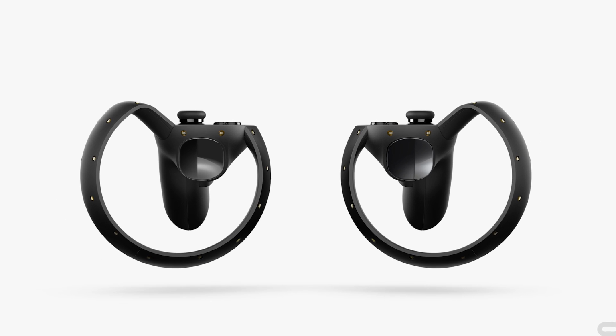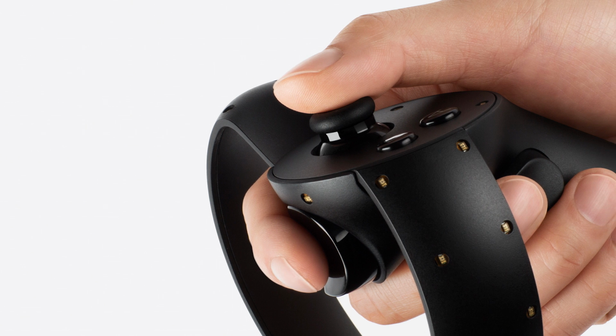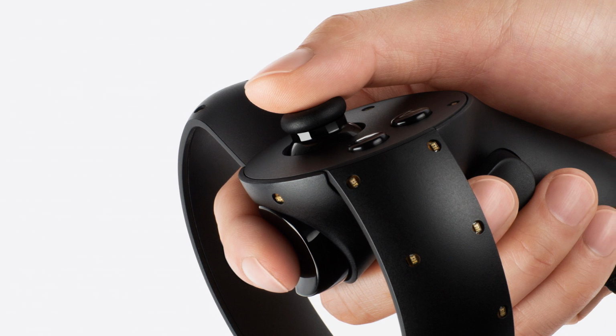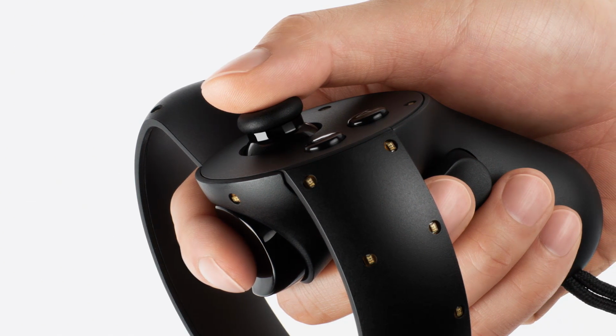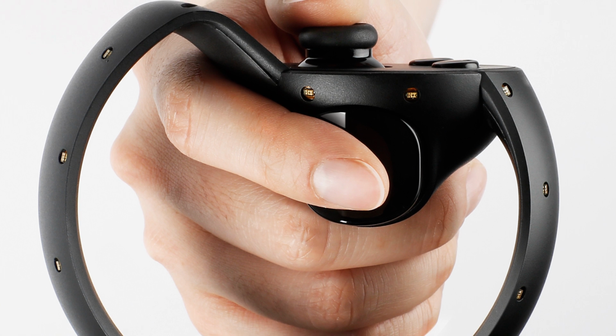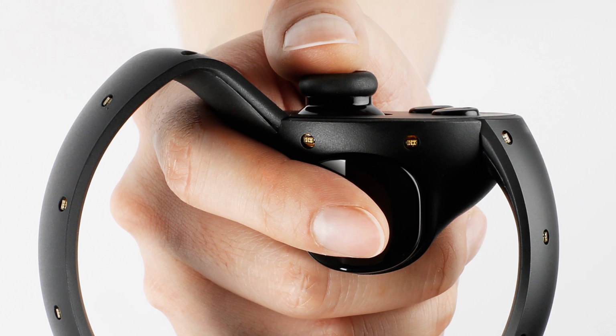Each controller contains a joystick and a couple of different buttons. The design allows you to pair the controllers to function more like real hands when gaming, and hopefully with the built-in tracking sensors and haptic feedback systems, you'll have a VR experience that is more immersive.